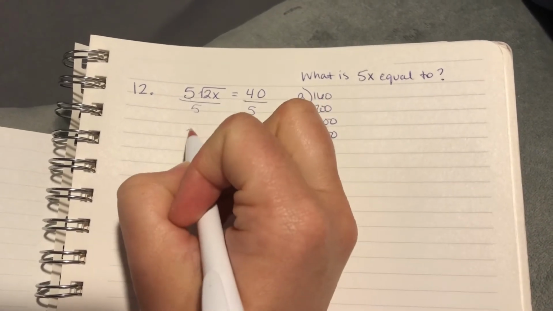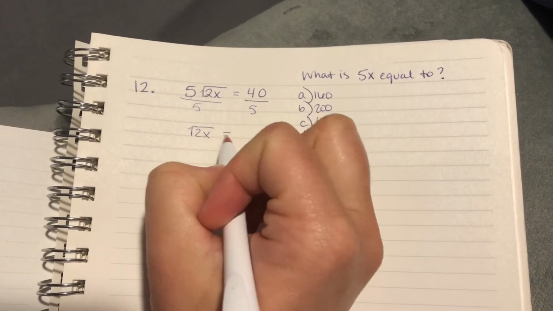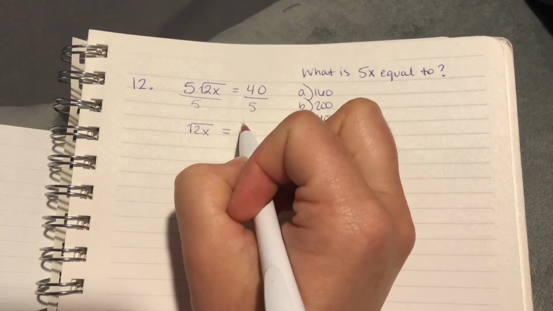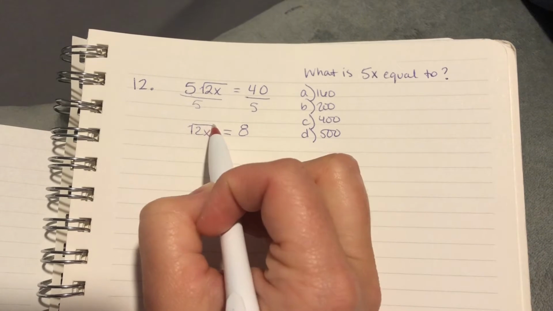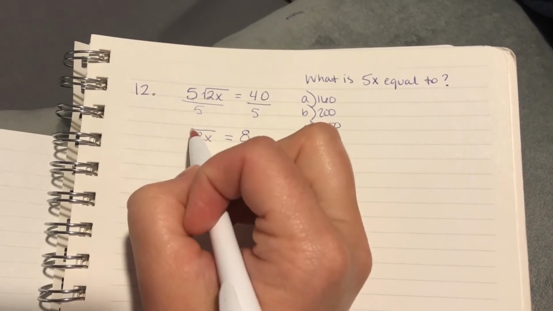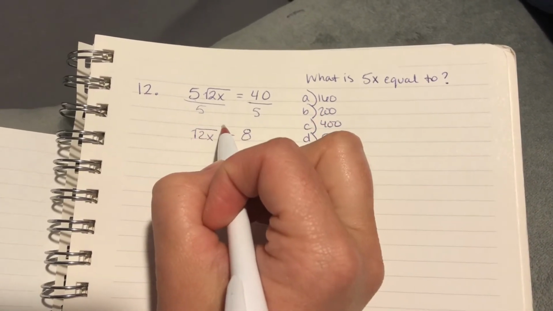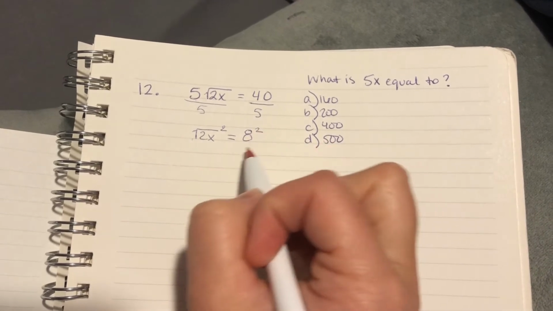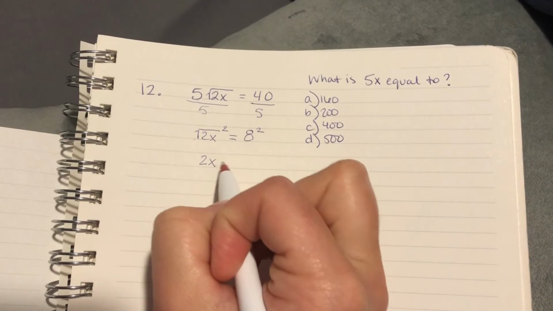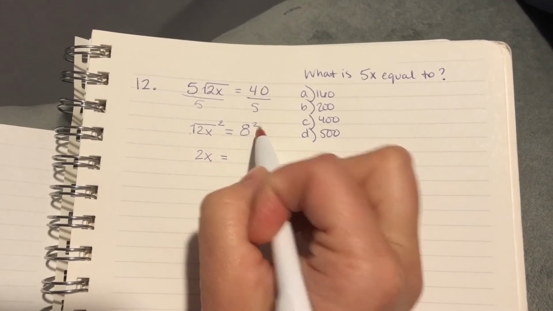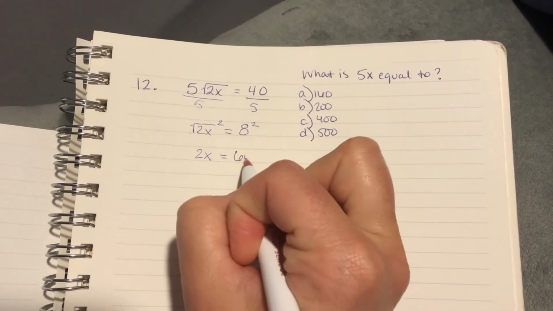And that gives me the square root of 2x equals 8. And then to get rid of this square root sign, the opposite of a square root is squaring a number, right? So I'm raising it to the power of 2. So then if I do that, this square root sign goes away and I'm left with 2x. And over here, 8 squared is 8 times 8, which is 64.